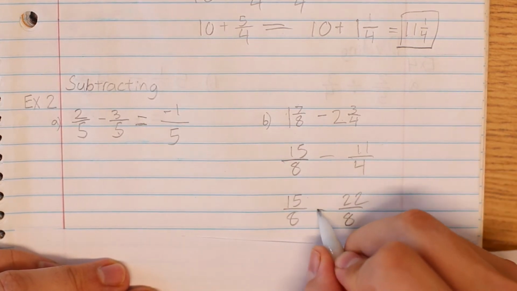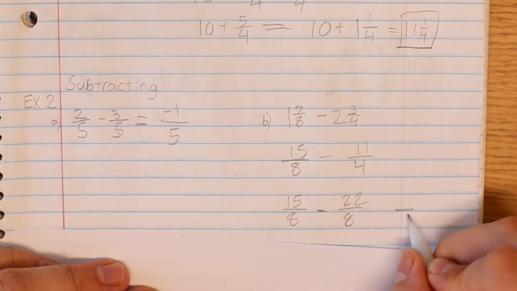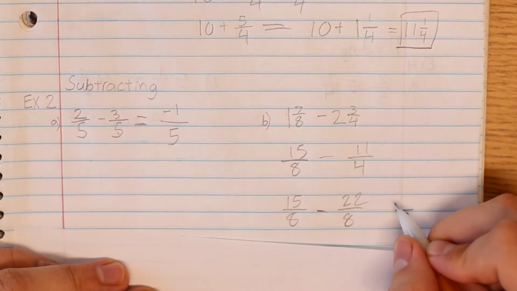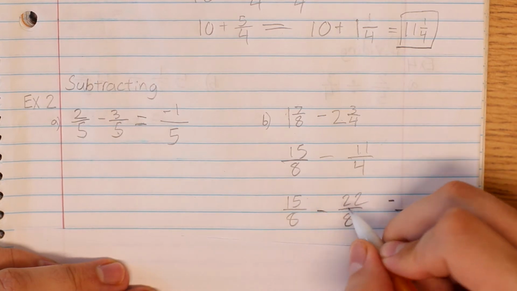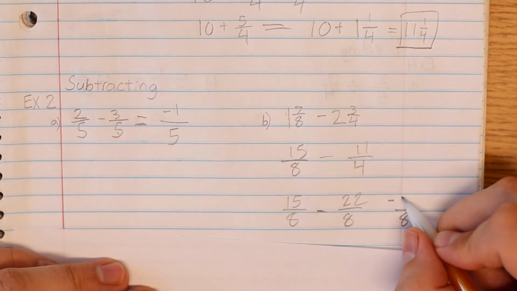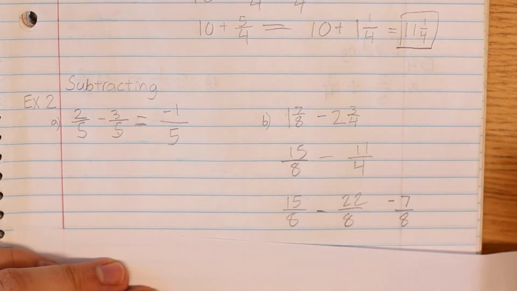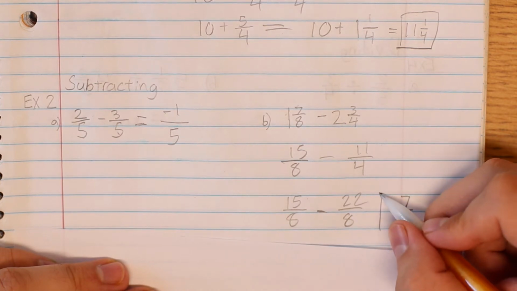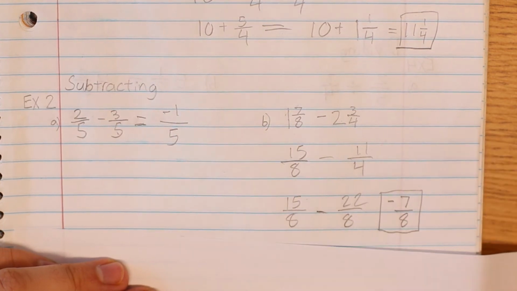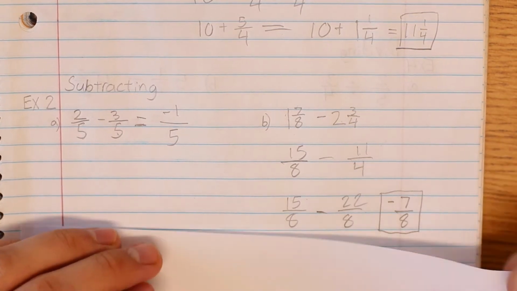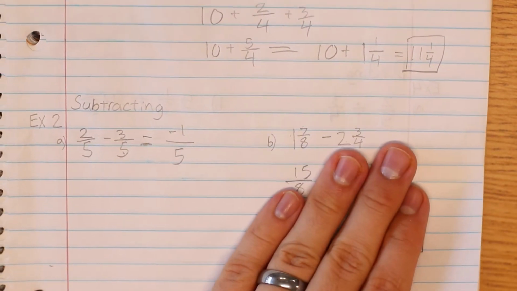After subtracting, you will notice that we end up with 8 stays there, and we're going to have a negative number because we are taking away more than we have, and you end up with negative 7. So our final answer is negative 7 eighths. There you go. All right. That was the adding and subtracting. Let's take a look at the multiplying and dividing with these fractions.